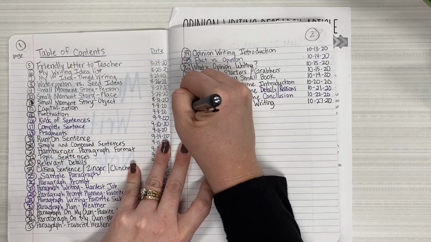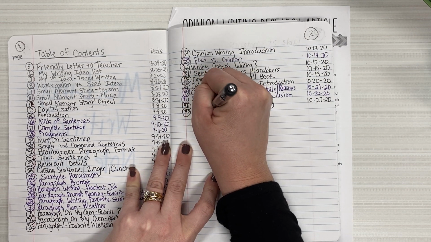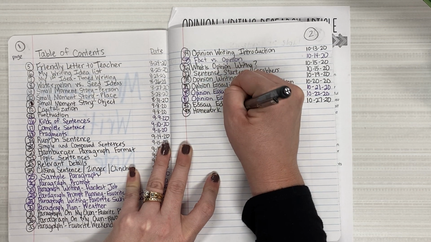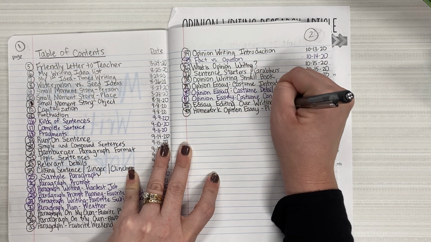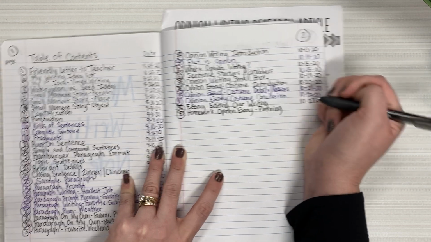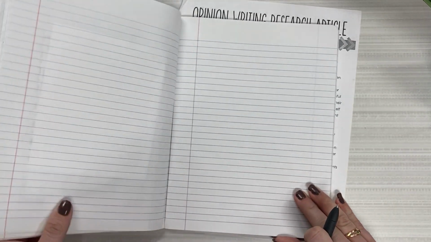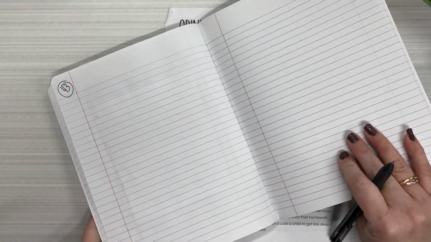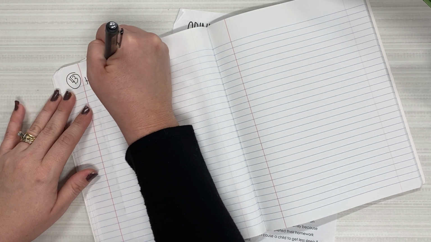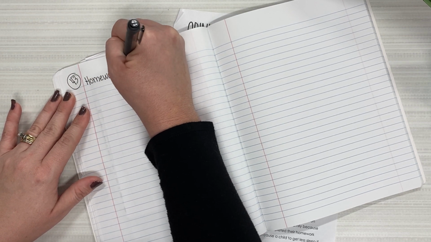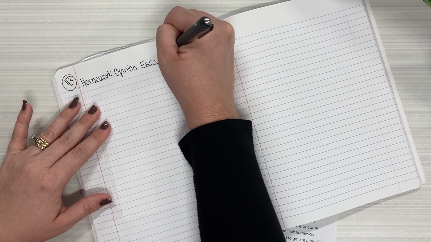And on page 43, we're going to do our homework opinion essay planning. And today's date is 10-28-20. Then go ahead back to the page. And at the top, we're going to go ahead and label it. So we're going to write homework, opinion, essay, plan.